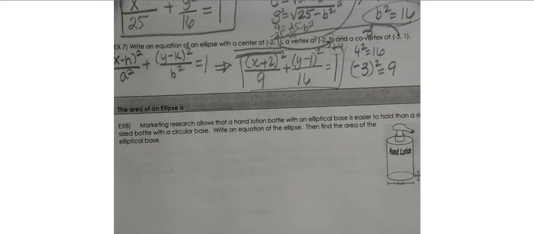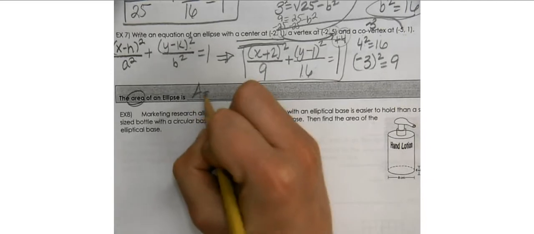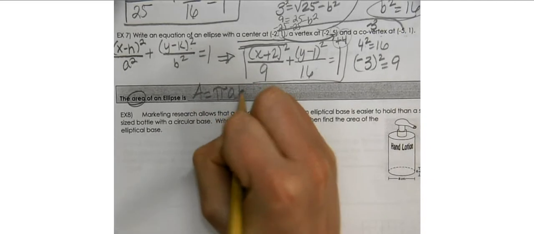All right, we have one more problem and then we are finished for today's lesson, and that is talking about how to find the area of an ellipse. And the area of an ellipse is going to be A is equal to pi times A times B. So you remember that your A and your B values come from taking the square root of your denominators.